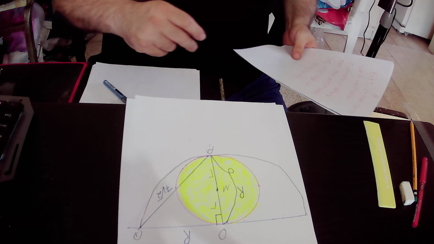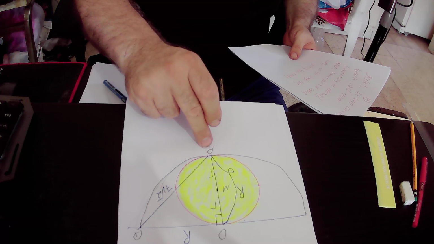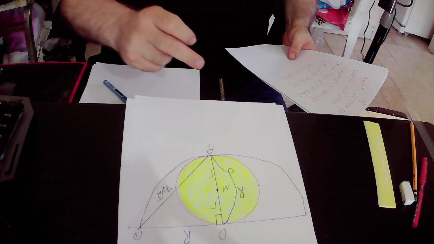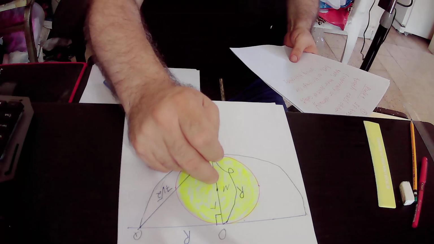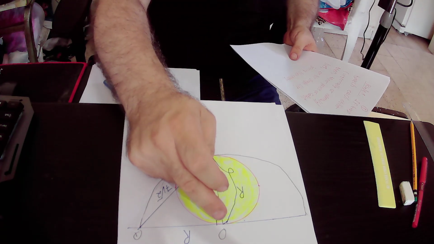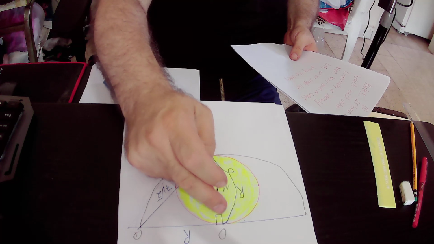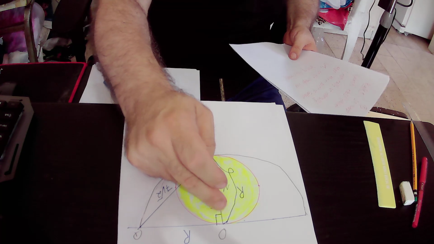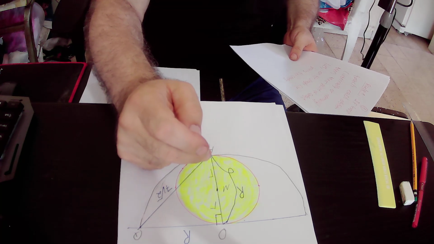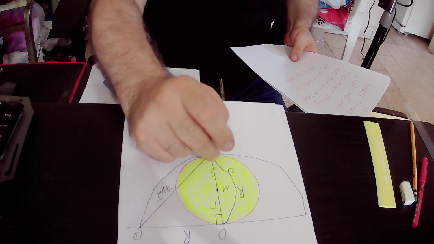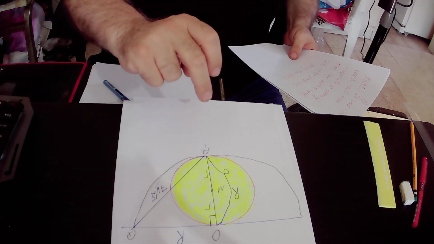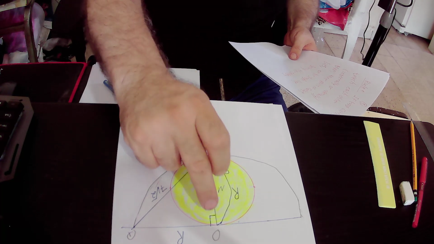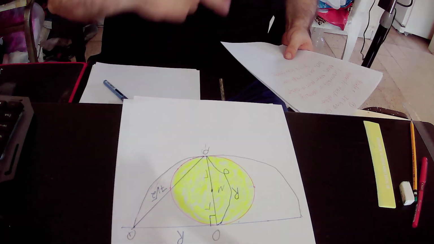So the point of contact lies on a straight line. Which straight line? The straight line that joins the centers of the yellow circle with the center of the semicircle. So the line segment MO joins the centers together, and point P is actually on the same line as MO, or PMO is one straight line.